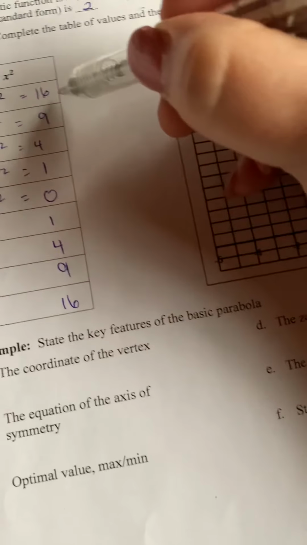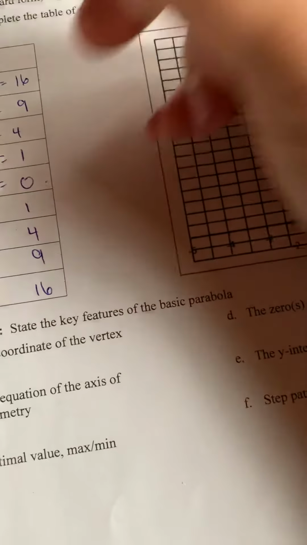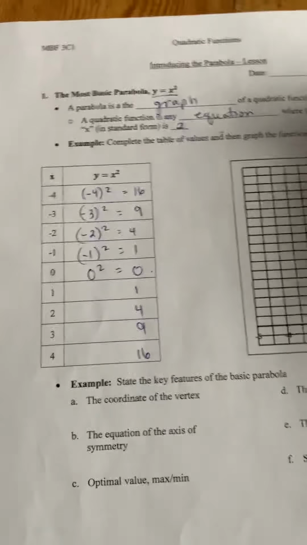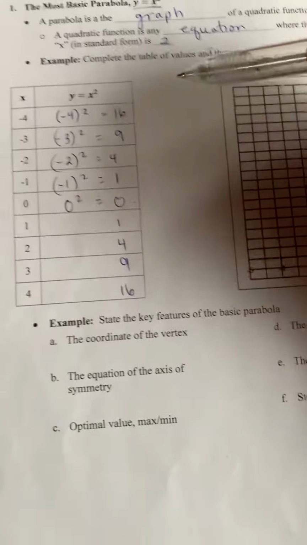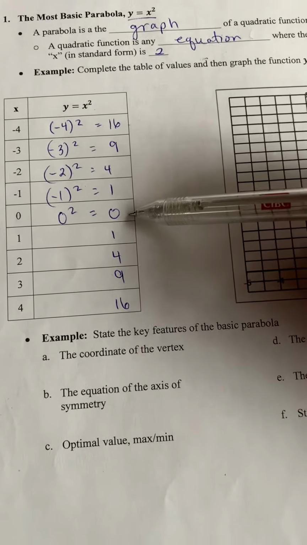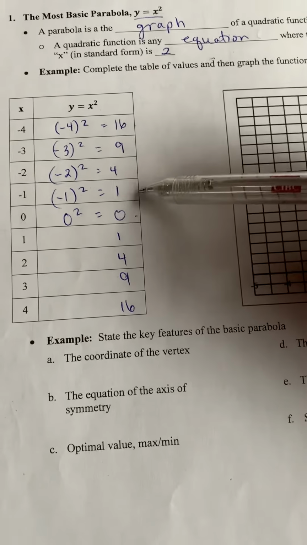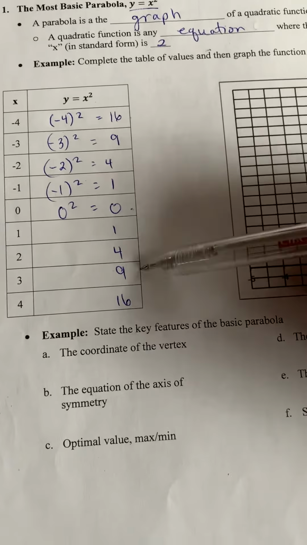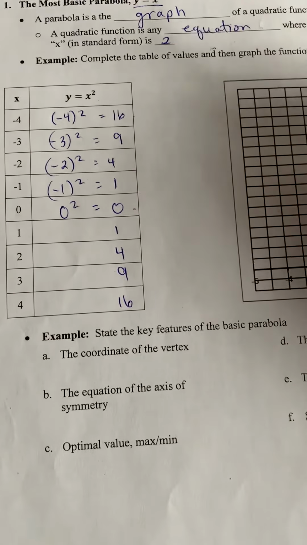You will notice the numbers, because it is a parabola. The parabola, guys, starts at a vertex, 0, 0 in this case, and we're going up on either side of the parabola as we move over.